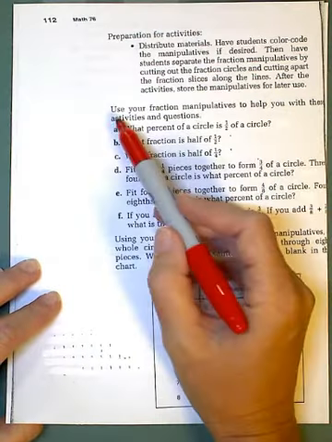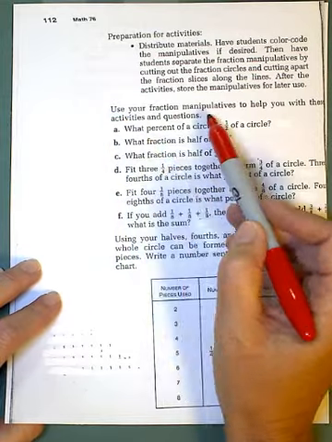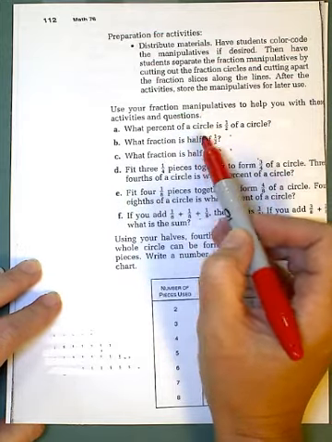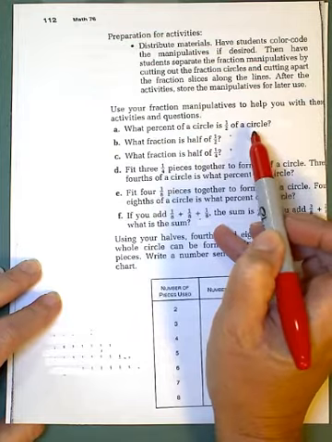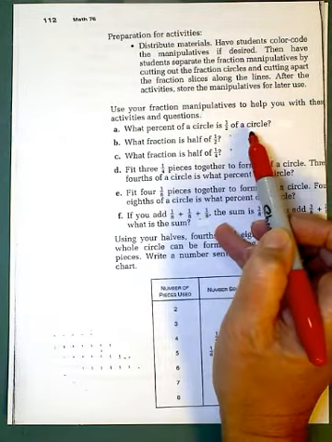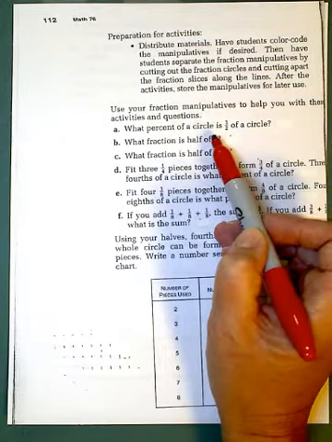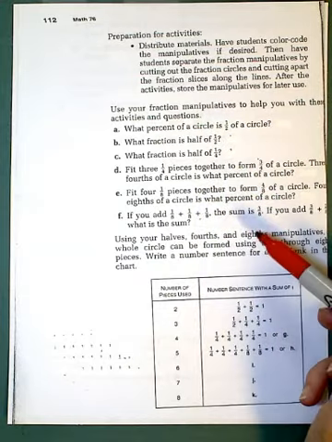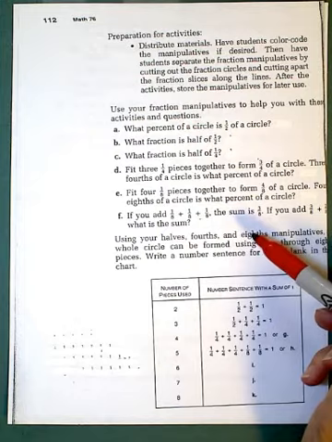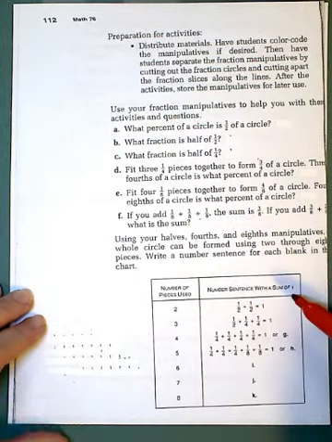We begin with the instructions that say use your fraction manipulatives to help you with these activities and questions. What percent of a circle is 1/2 of a circle? Well, grab your 1/2 piece and you can quickly see that 1/2 is the same as 50%. Now, if you know the answers to these questions in your head mentally already, by all means, simply answer the question. However, these fraction pieces are here to help you, and if setting out the pieces a little bit more carefully will help you solve your way through all of this lesson practice, then please use them.